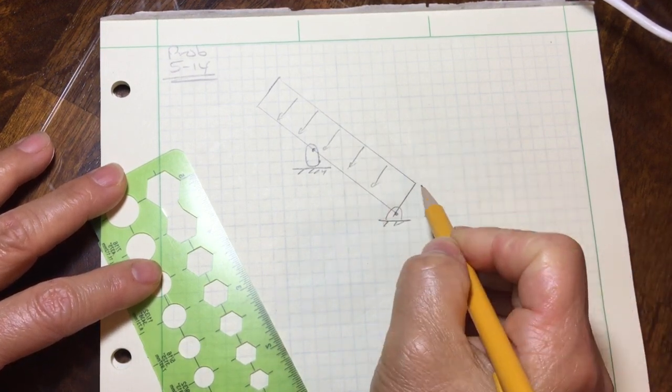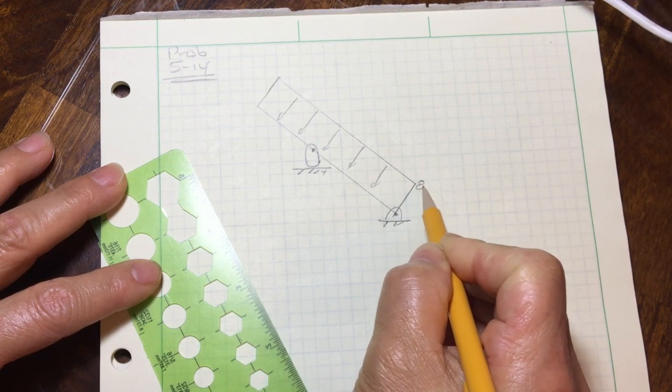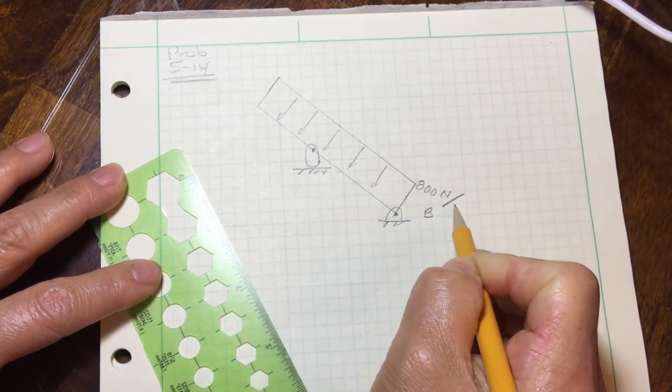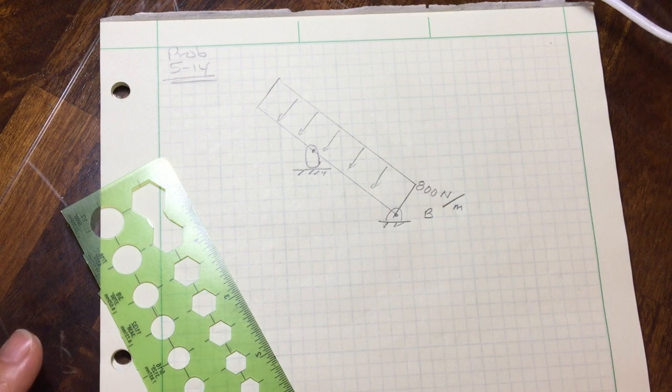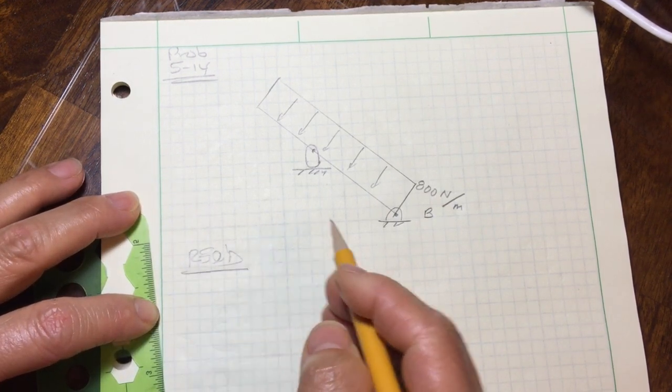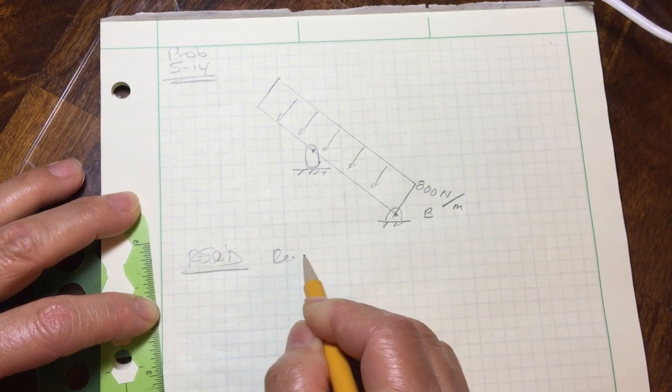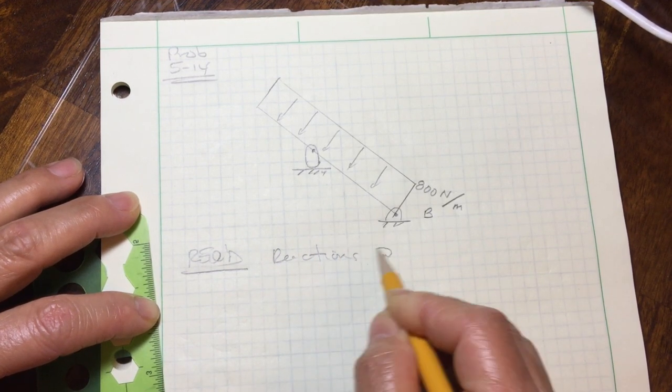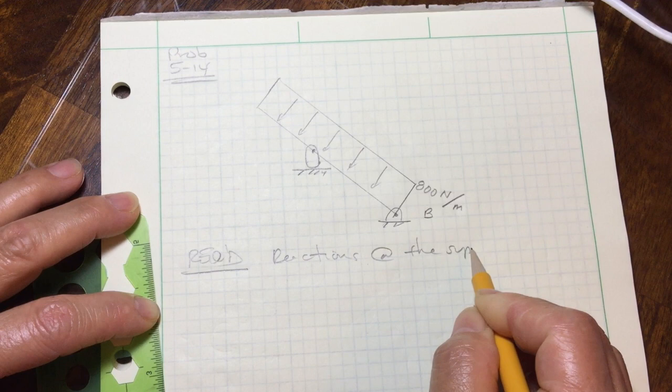They tell us that this is 800 Newtons per meter. What's required is for you to find the reactions at the supports.